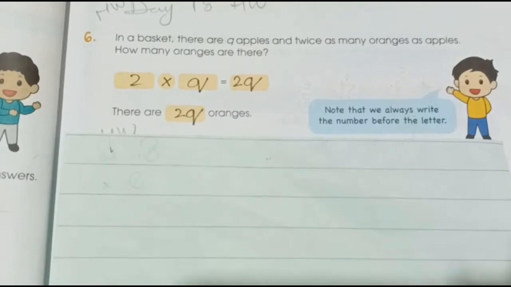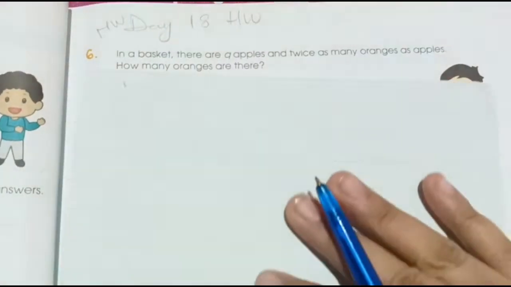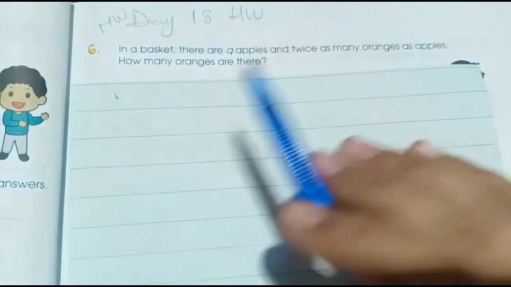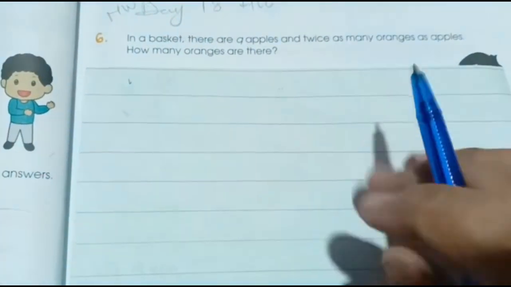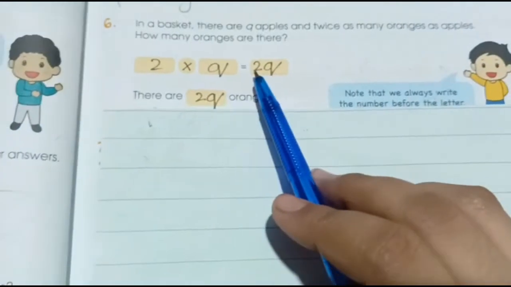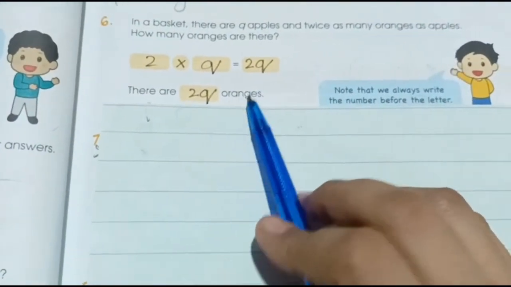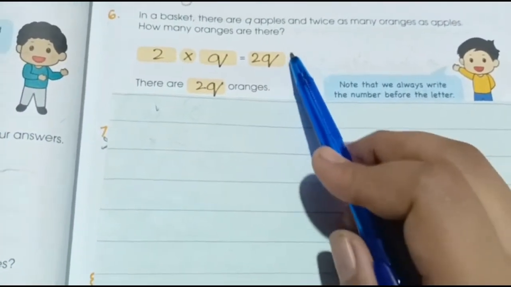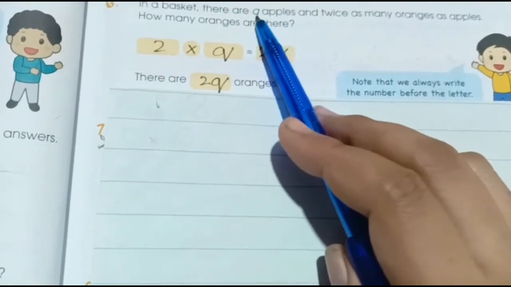Number 6. In a basket there are Q apples and twice as many oranges as apples. How many oranges are there? So we have 2 multiplied by Q. We have 2Q. There are 2Q oranges. Q is the variable. We don't know the value of Q apples.